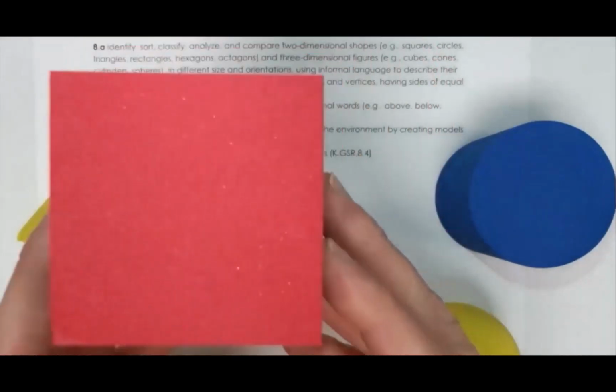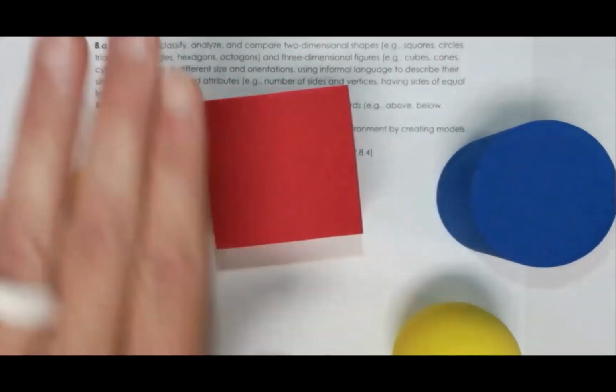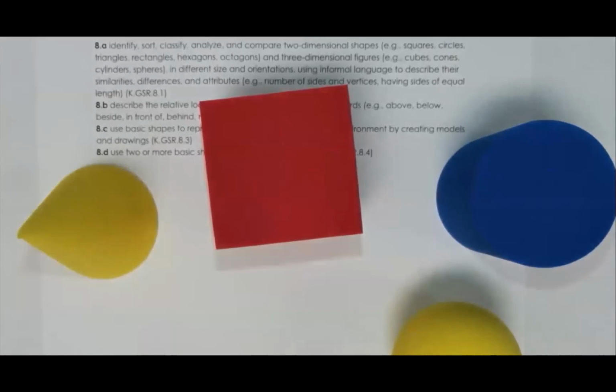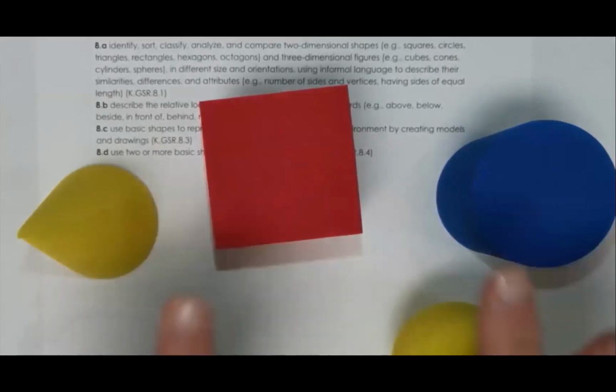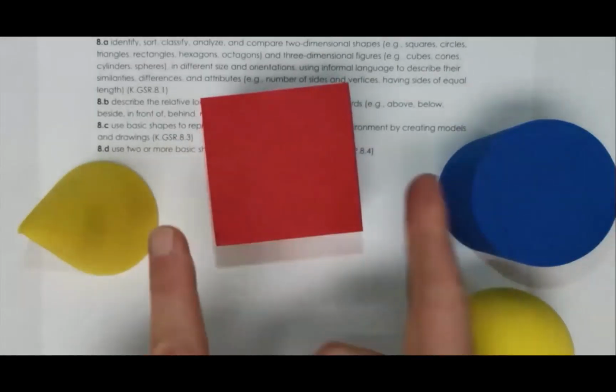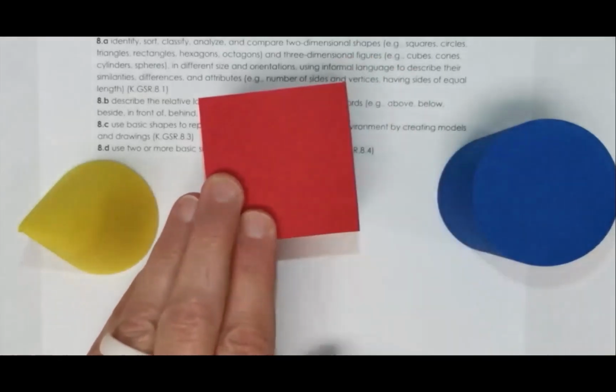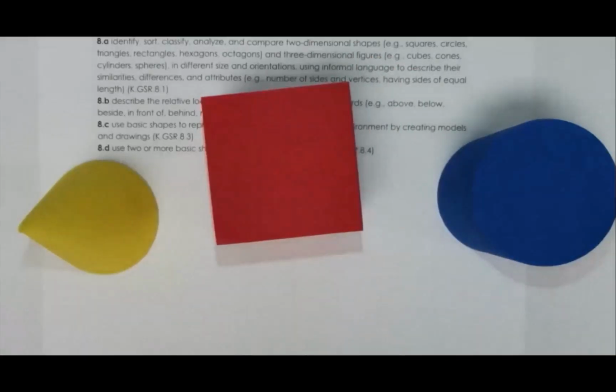We also want them to learn about the vertices or the corners. So we know our cubes have 8 vertices. They have 6 faces, and then they have 12 edges. And edges are the lines where our faces meet. So this top face and this side face, they meet at this line, and that is one of the edges. So those are the attributes that we're going to be using to identify our shapes.